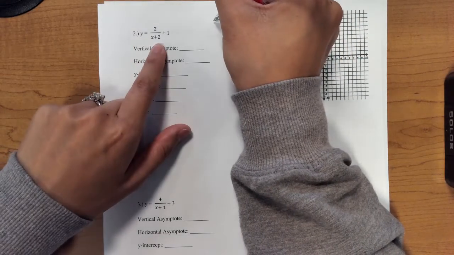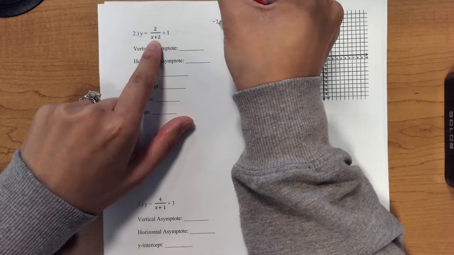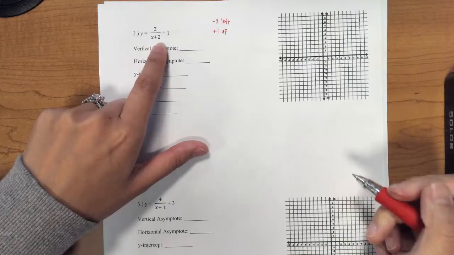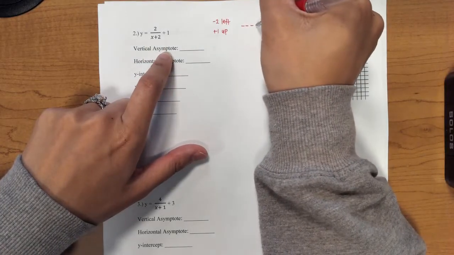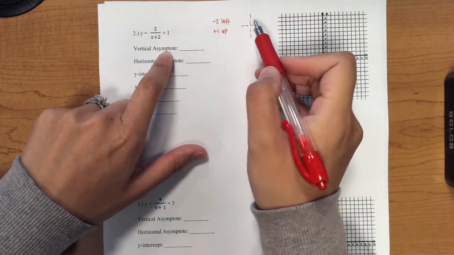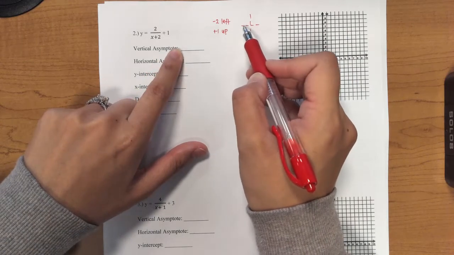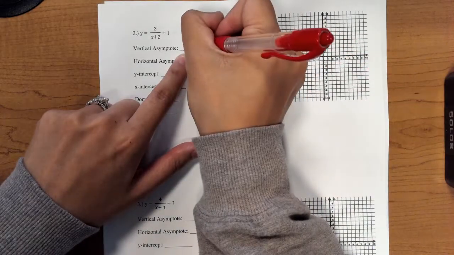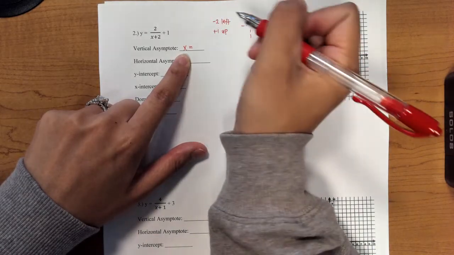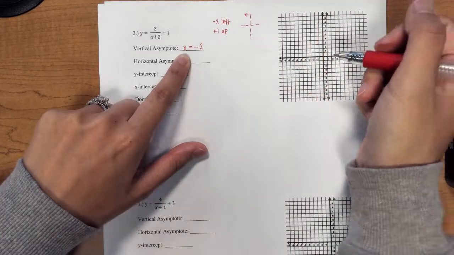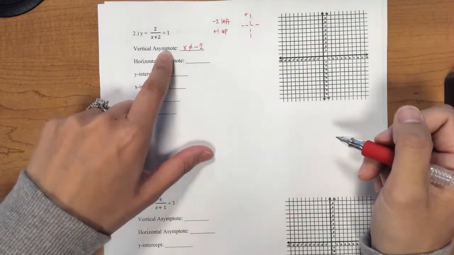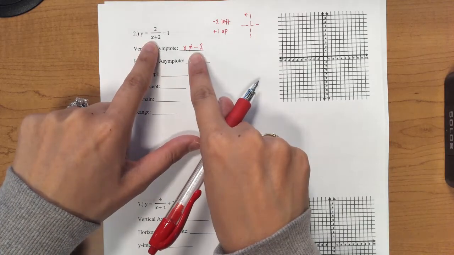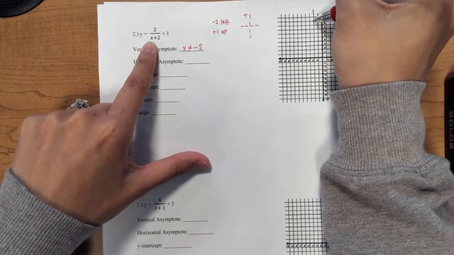Our translations are -2 left and +1 up. Okay, and so if I'm starting at 0, 0, and I go 2 left, that means my vertical asymptote is going to shift that way. X cannot equal -2, or x equals -2 is the vertical asymptote. If you notice, it's what makes your denominator equal to 0. Okay. Put that on there first.